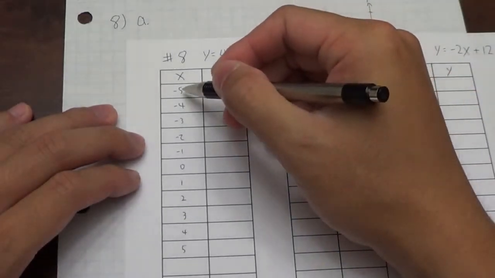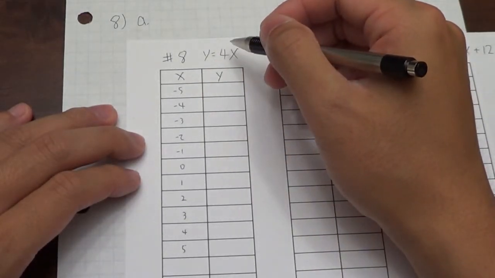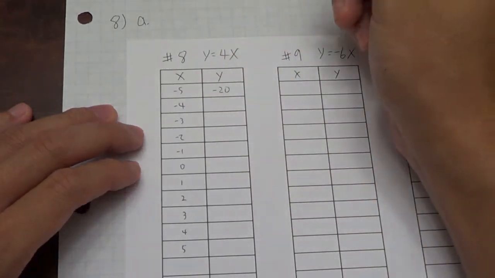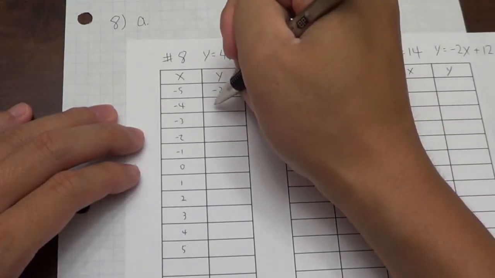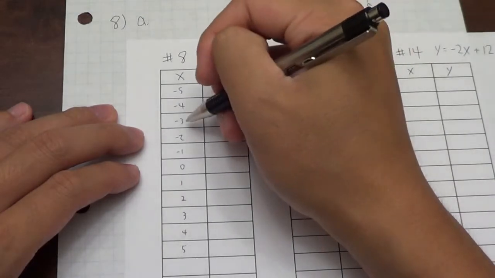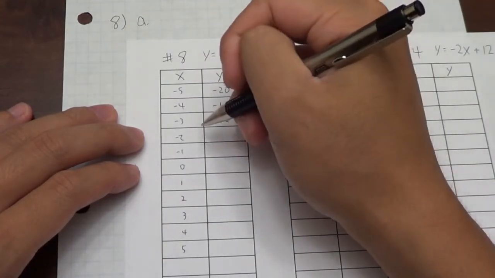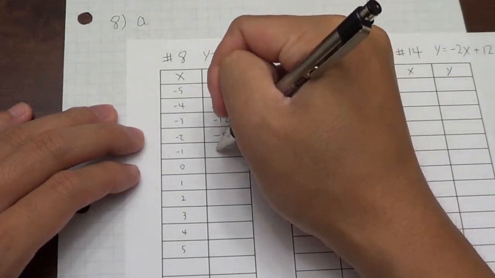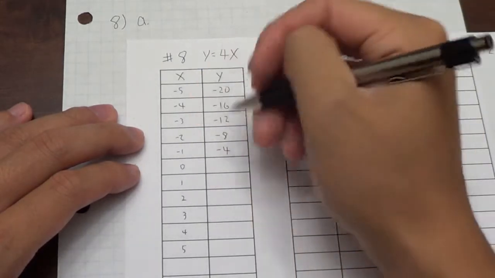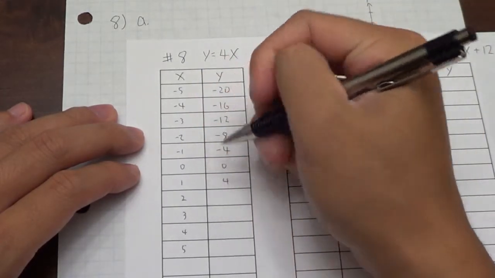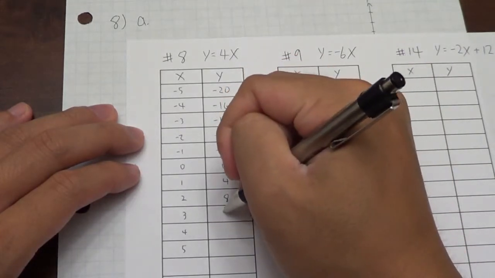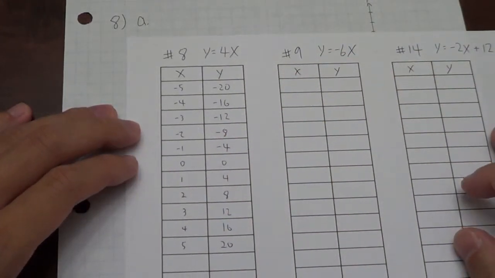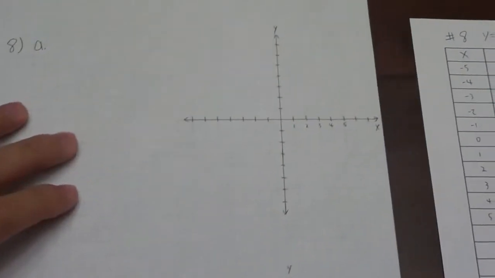All right, so when x is -5, y would be -20 because -5 times 4 gives me -20. Then -4 times 4 gives me -16. -3 times 4 is -12. -2 times 4 is -8. And -1 times 4 is -4. 0 times 4 is 0. 1 times 4 is 4. Then 8, then 12, 16, and then 20. All right, so now I have plenty of points to graph.